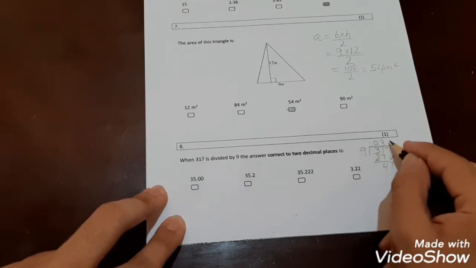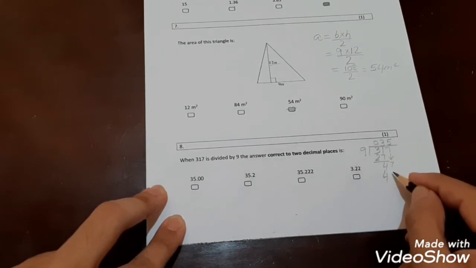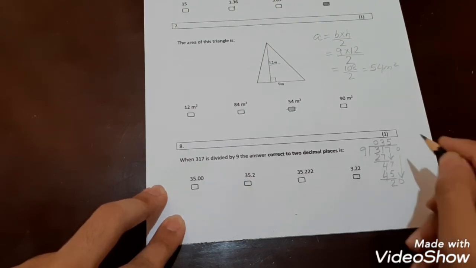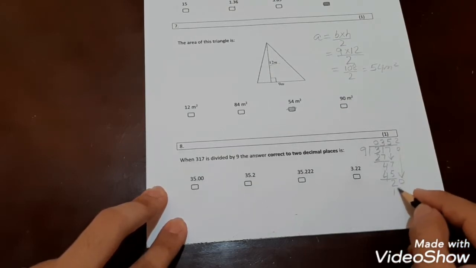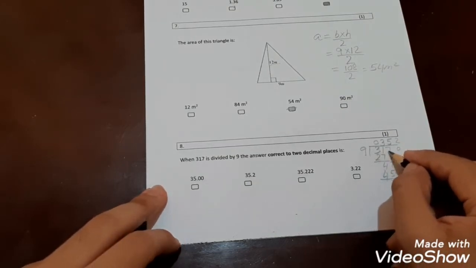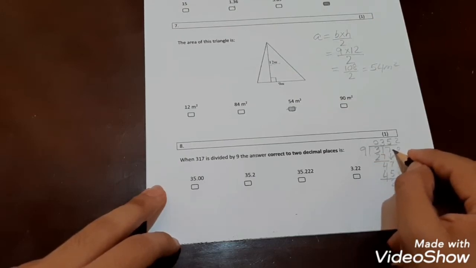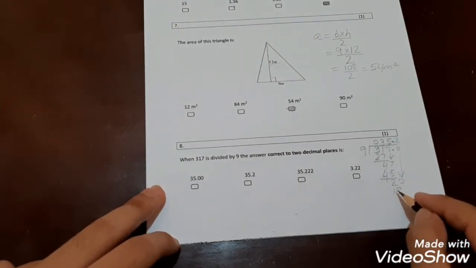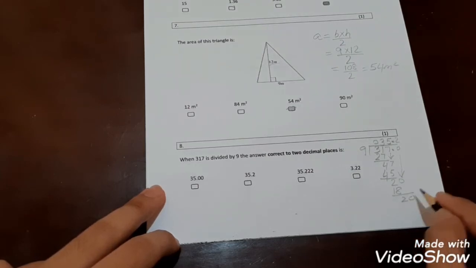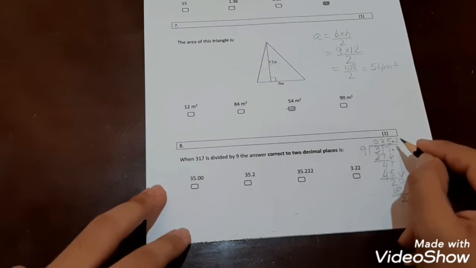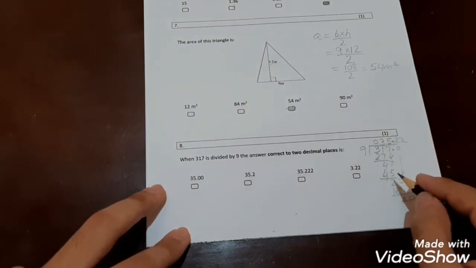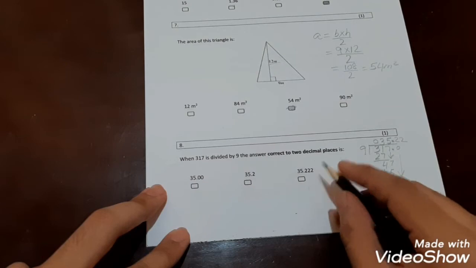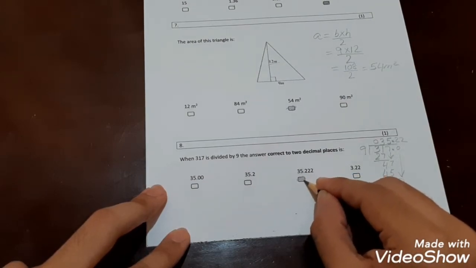Then we will do 9 5s are 45, which will leave 2. Then again we will bring a 0 down like this. Then 9 2s are 18, but we are dividing 317 divided by 9, so after 7 there will be a decimal place, so we will put a decimal point over here, and then we will divide 20 by 9, which will be 18, and then 2 again here. So the answer for 317 divided by 9 will be 35.222 continuous 2. So we will shade this box as our final answer.